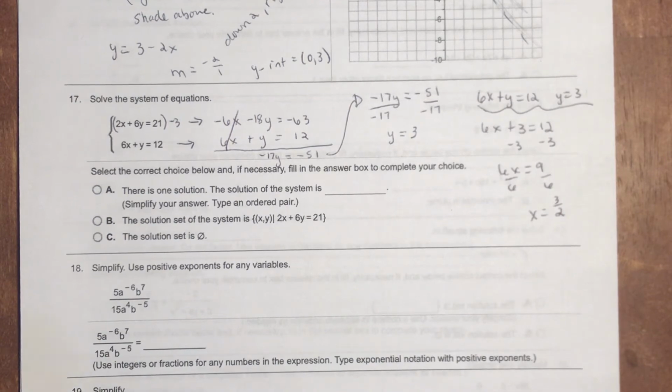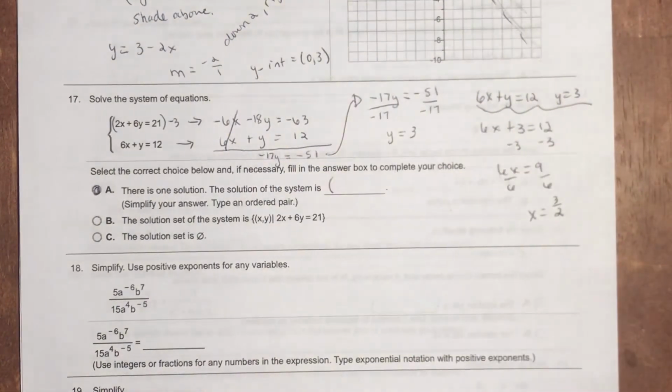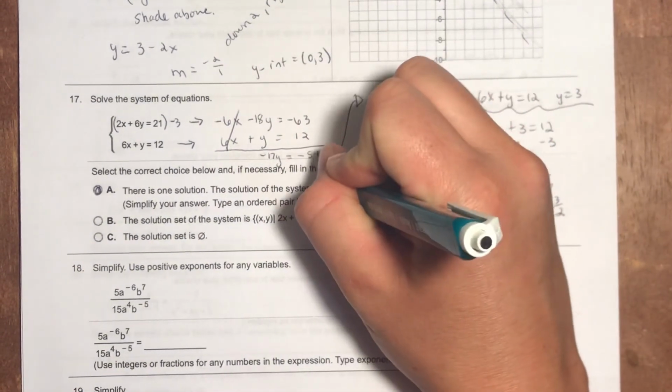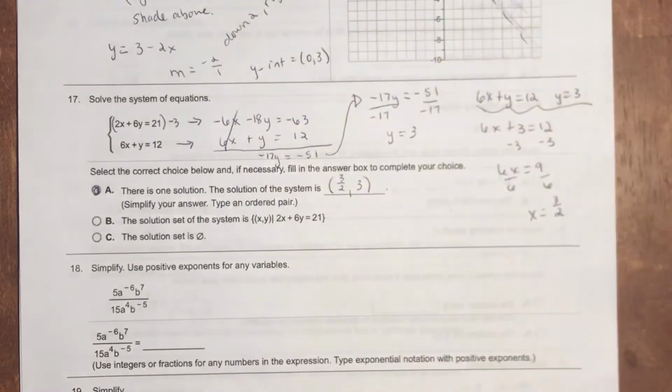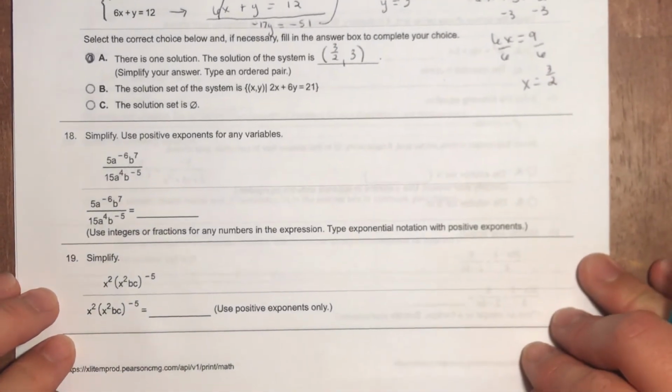So there is one solution, and we write it as an ordered pair, so x and then the y, so it's 3 over 2, comma 3. Very good. Number 18.